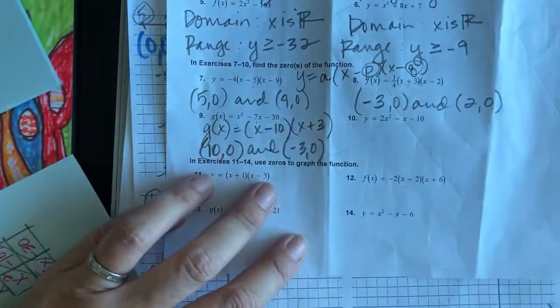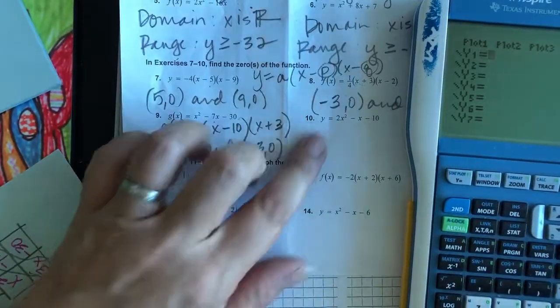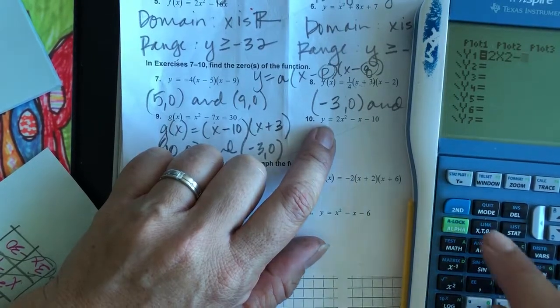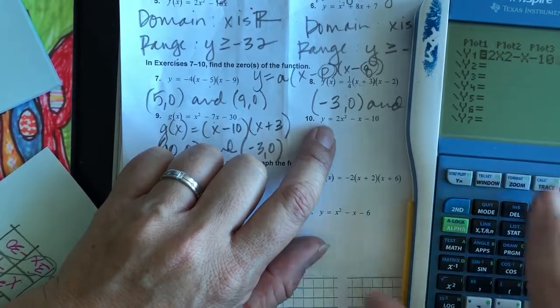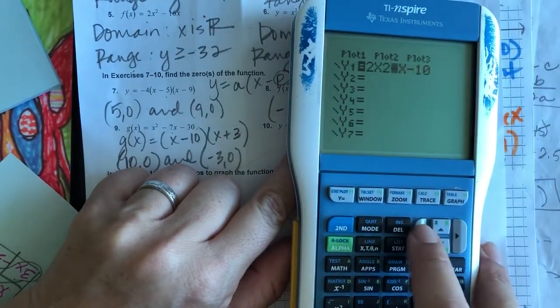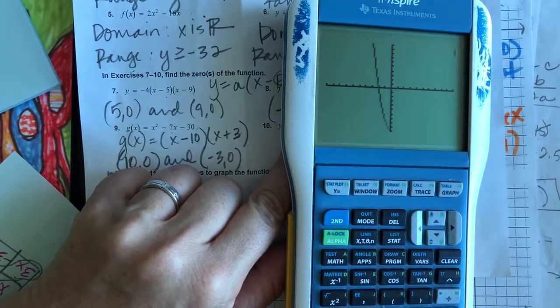And then in number 10, if you're like, what the heck is she wanting me to do now? You don't have to factor. You just go in 2x squared minus x minus 10. And remember, we're looking for, that is not x squared, that's just a 2. We're going in to see where this parabola hits the x-axis.